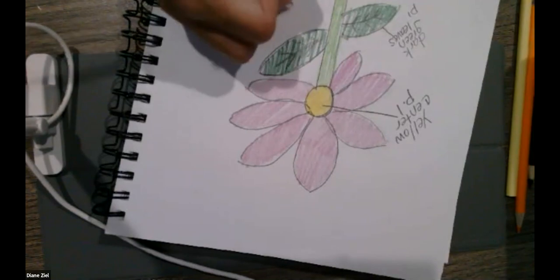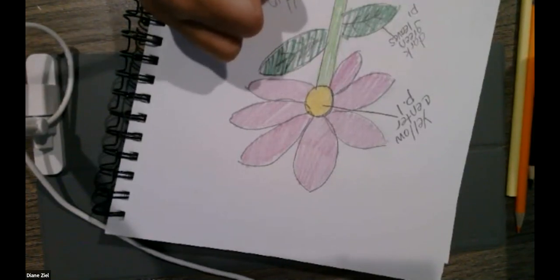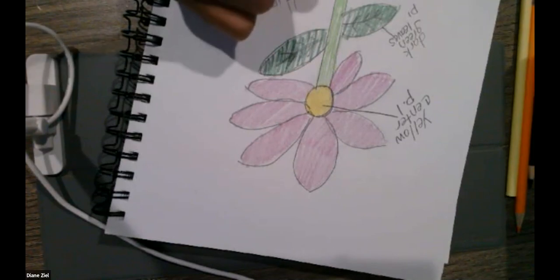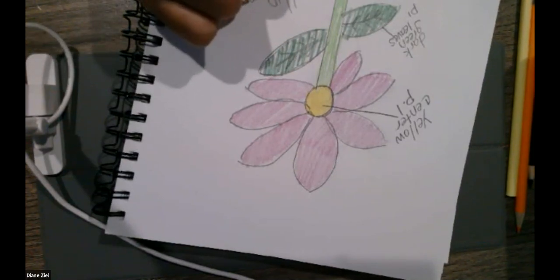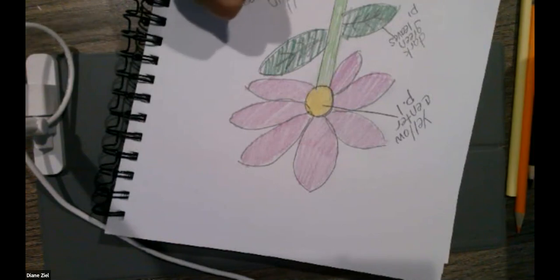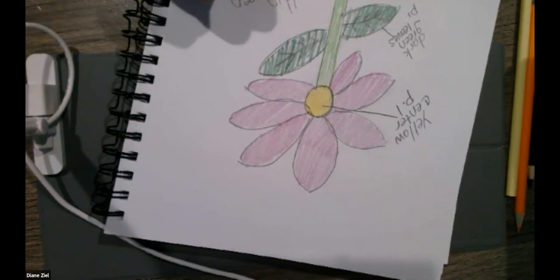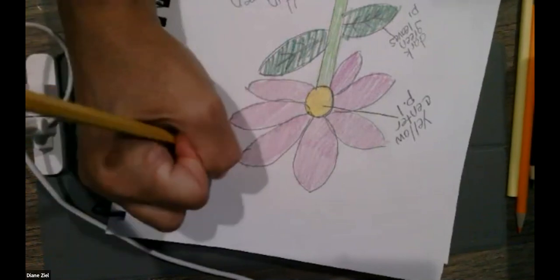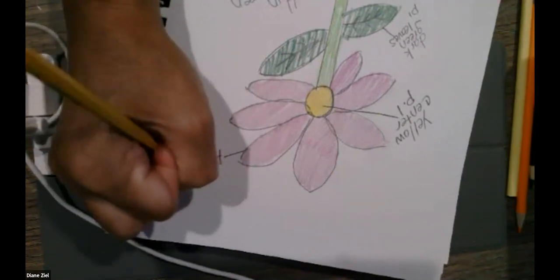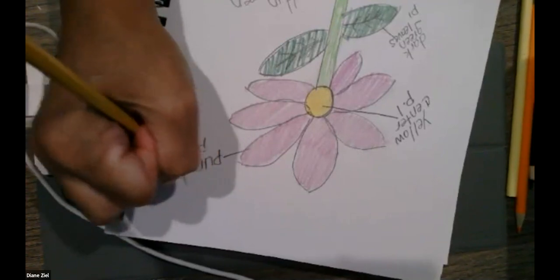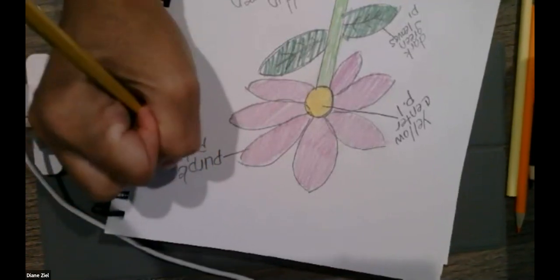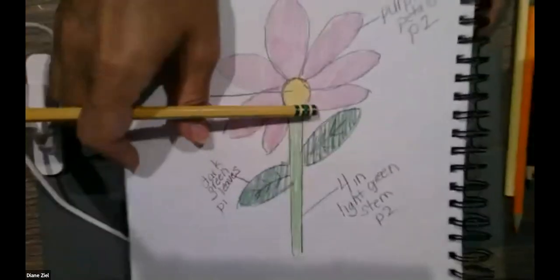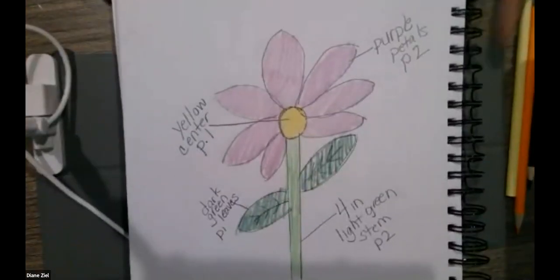The 4-inch light green stem came from parent number 2. And the purple petals also parent 2. So now you can see we've labeled the traits and the parent that it was inherited from. So this offspring got some traits from parent 1 and some traits from parent 2.